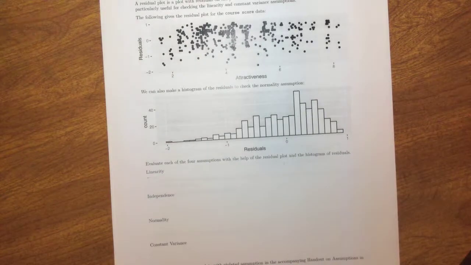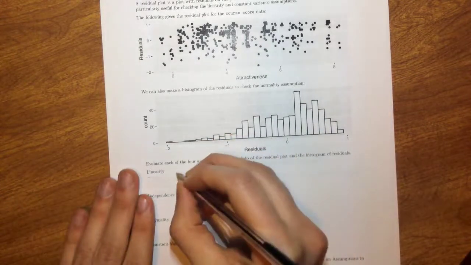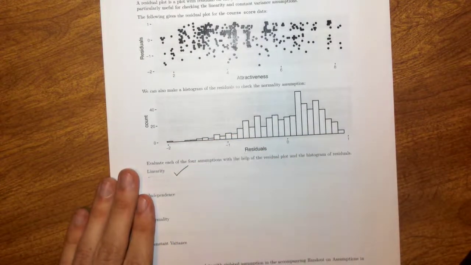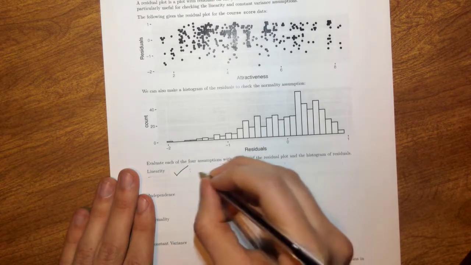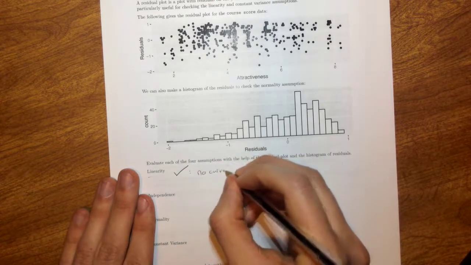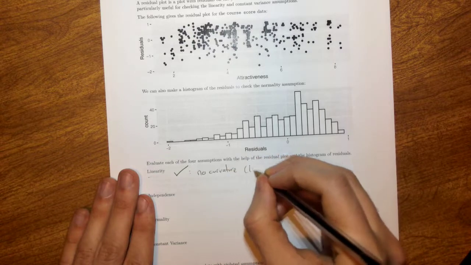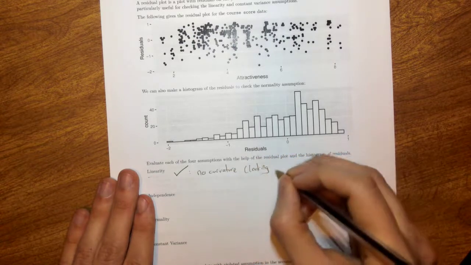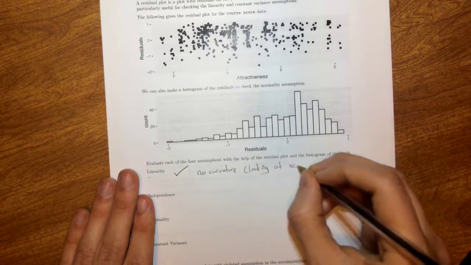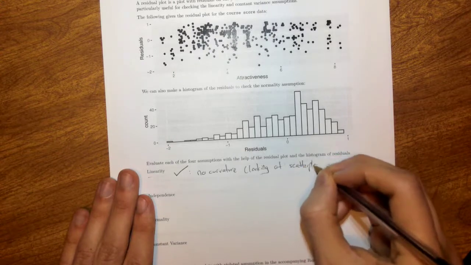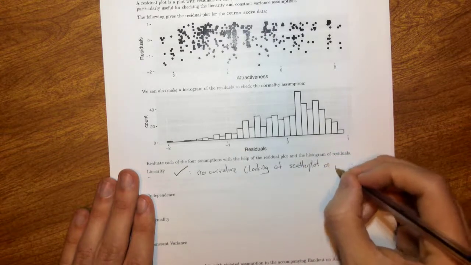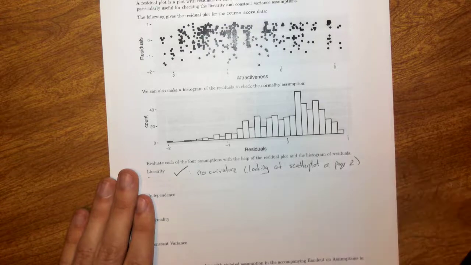I'm looking at that scatter plot and I'm not seeing any curvature at all. And so I'm going to put a little check mark and say no curvature. And just to remind myself for later, I'm going to write where I was looking. So I was looking at the scatter plot on page 2. So linearity is good.